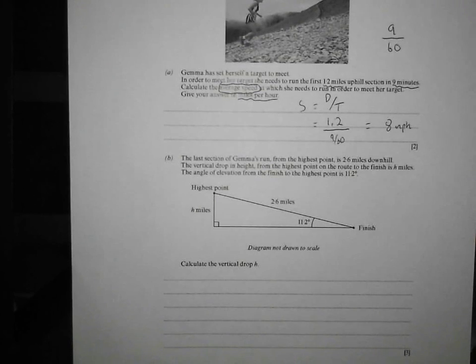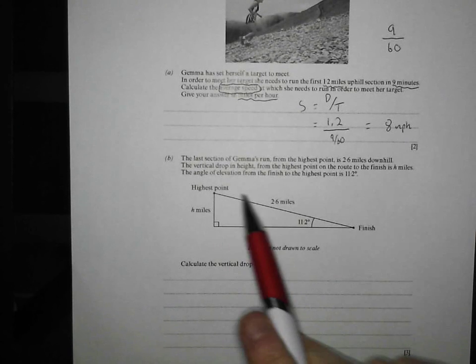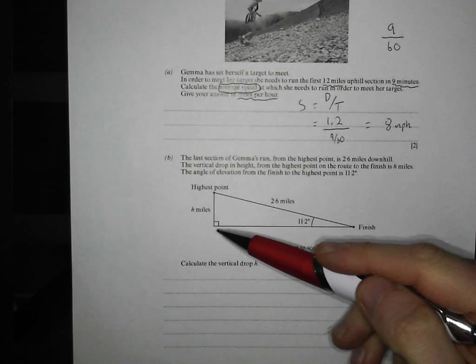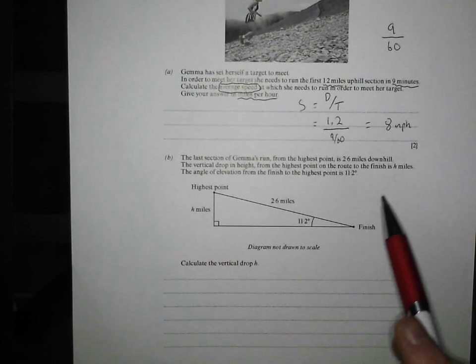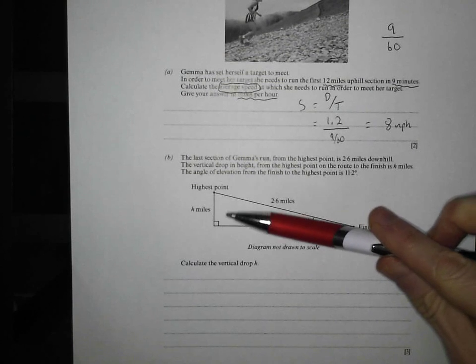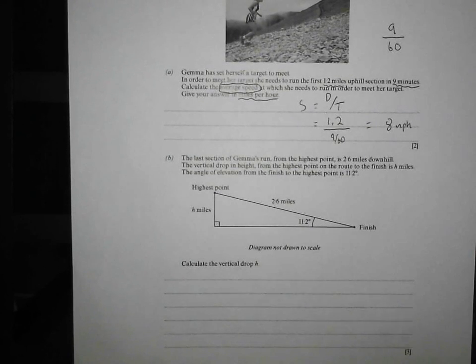Right, what's going on here? The last section of Gemma's run from the highest point is 2.6 miles downhill. They've got a nice little diagram for us here. Vertical drop is the height from the highest point to the finish, and the angle of elevation from the finish to the highest point is 11.2. Calculate the vertical drop. Okay, so we've got a side and an angle, classic SOH CAH TOA.